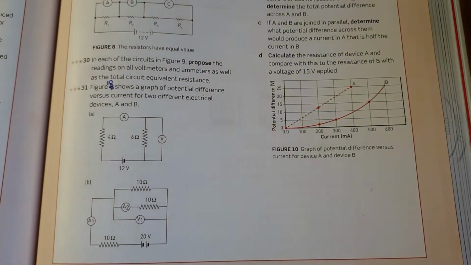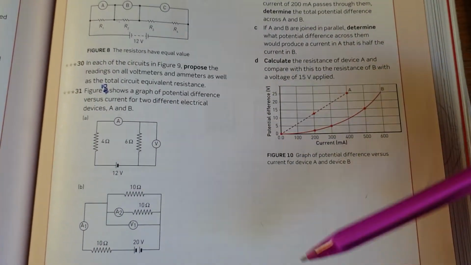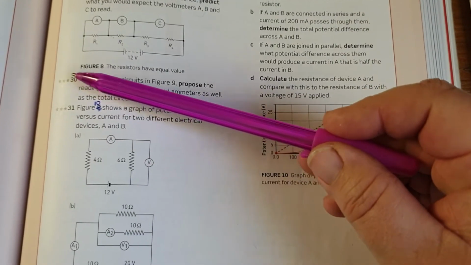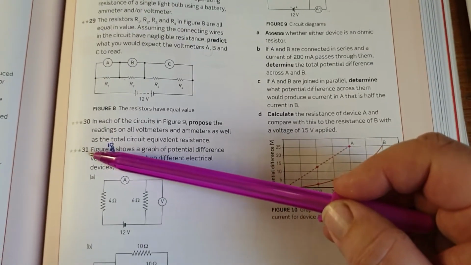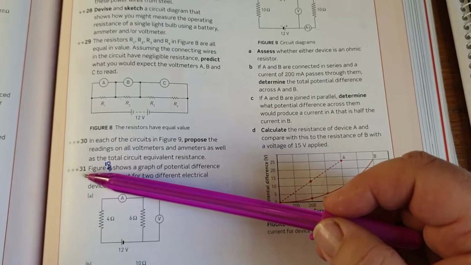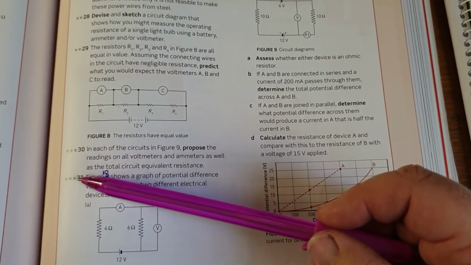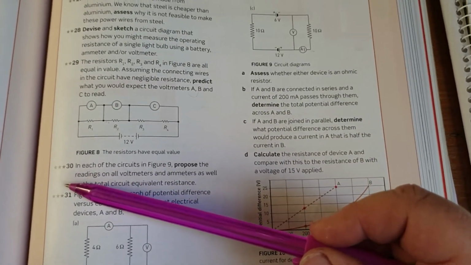All right, we're just at the end of the chapter review now for chapter 9. I wanted to have a quick word with you about number 30 and 31. They're both marked as triple star questions, but that's a bit ambitious, I think. I don't think they're as hard as they seem.